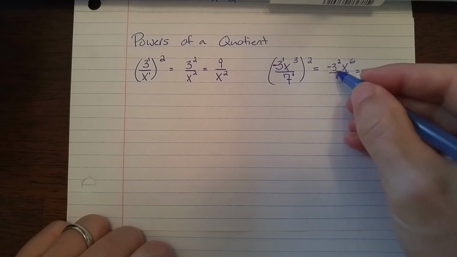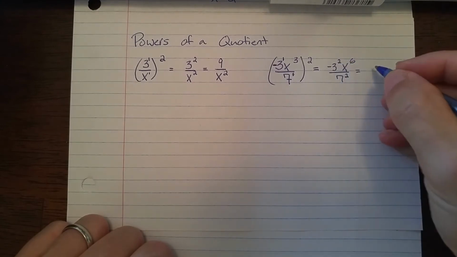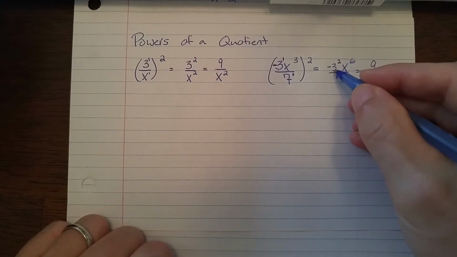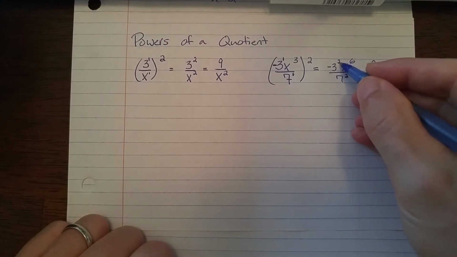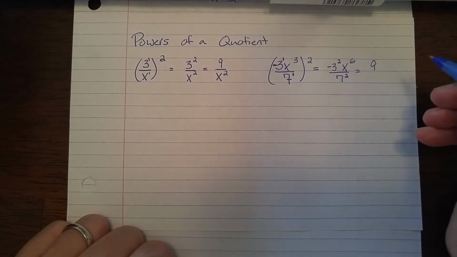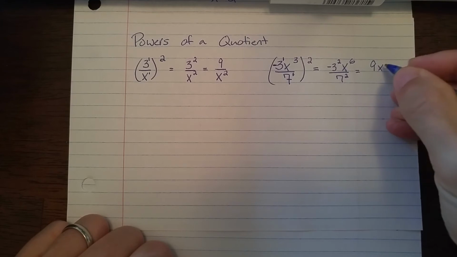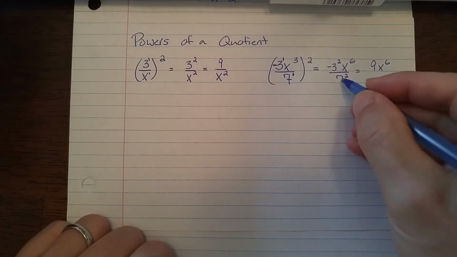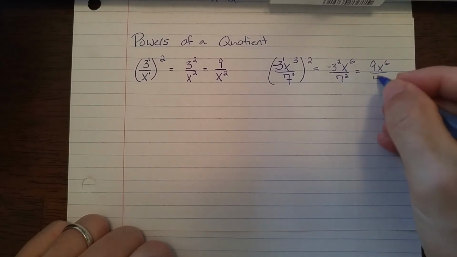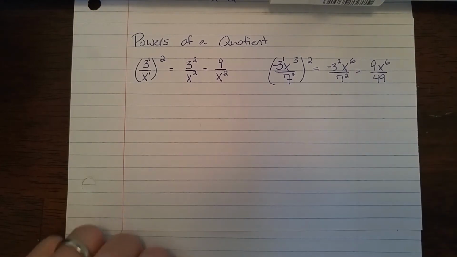Now, negative 3 squared, I've got 3 times 3, which is going to be 9. And since my exponent was even, that means it's going to be positive now. If this was an odd number like 3, I'd put a negative sign here. Remember that from last video? X to the 6th power, I don't know what x is, so I just leave that alone. 7 squared, that's going to be 49. So that's not so bad.